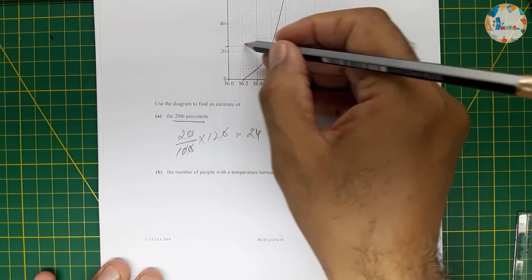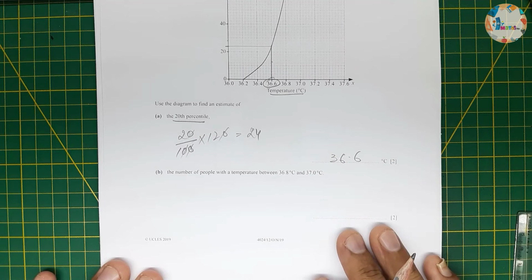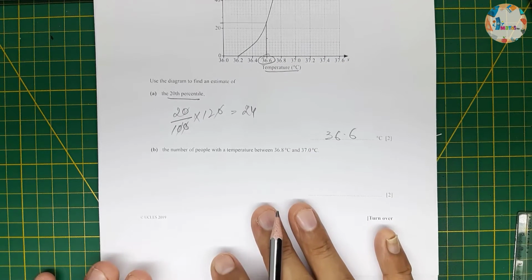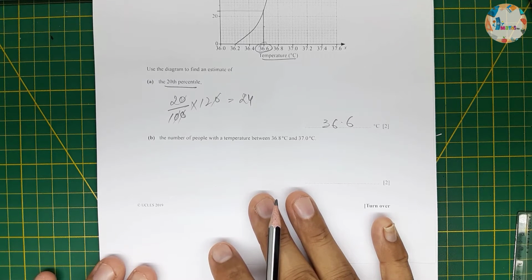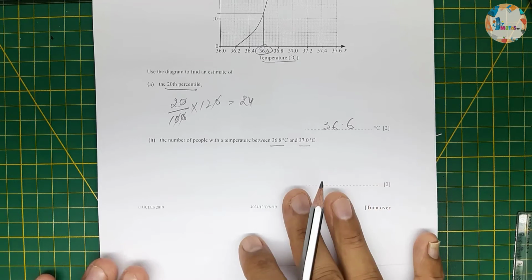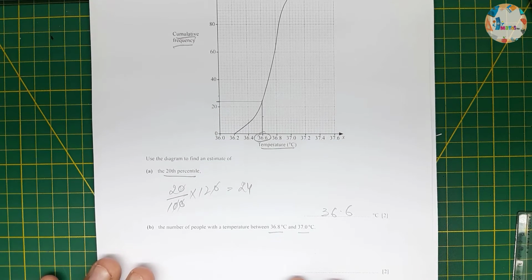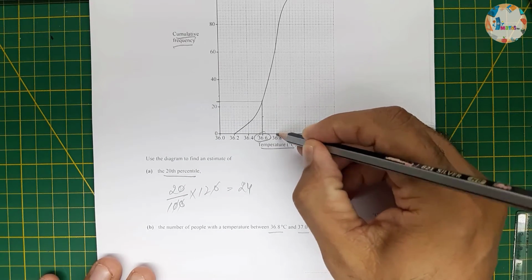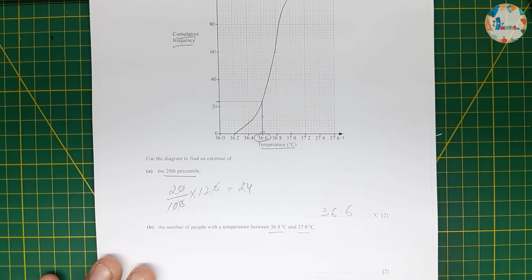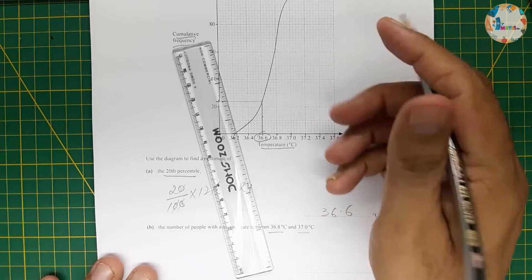We have to show reference on the cumulative frequency diagram as well, and we have to write this number over here. The number of people with a temperature between 36.8 and 37 degrees. 36.8 is this one and 37 is this one, so we will be checking the reference for these 2 points.